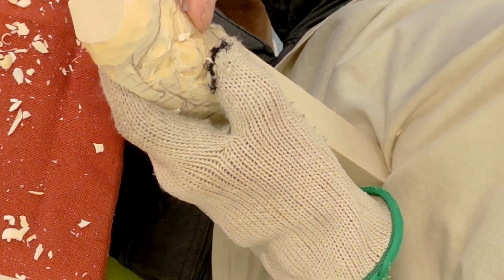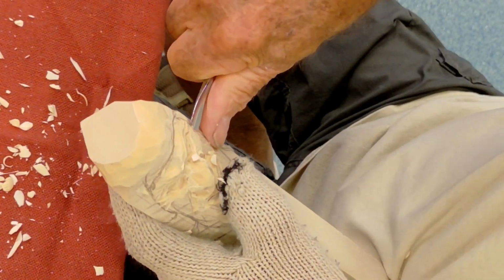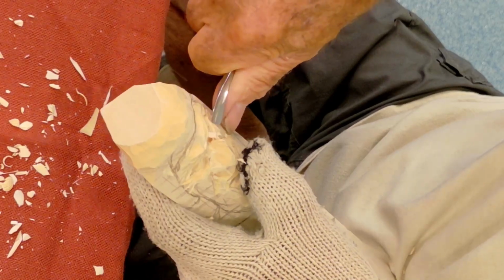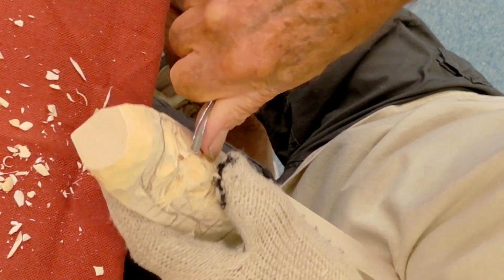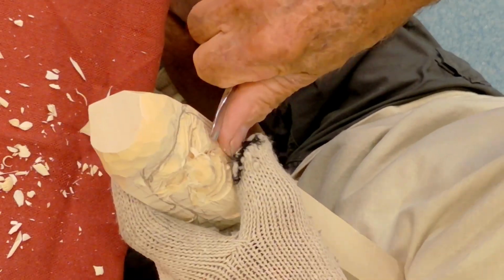And if you got some sharp edges there on your cheek, go ahead and round those off, smooth them into the nose. Just do a sweeping cut in there so that everything flows together.